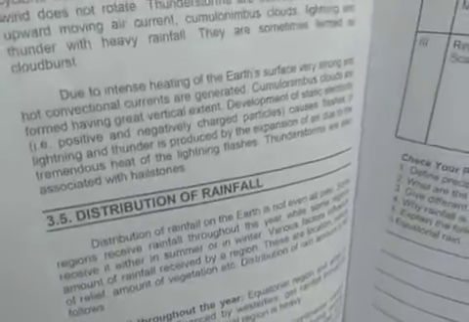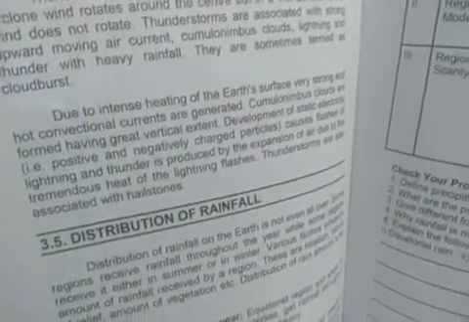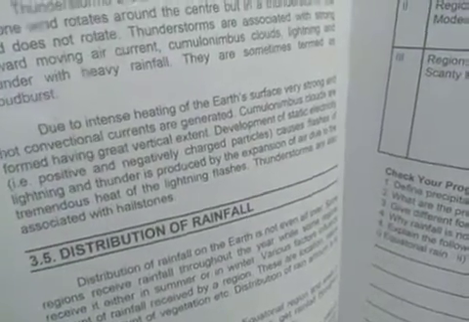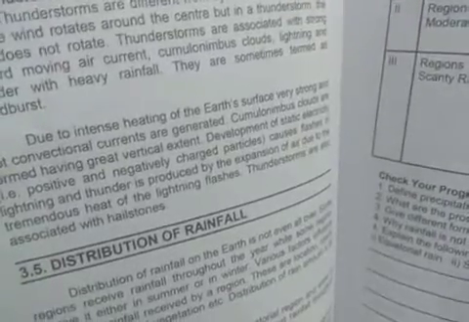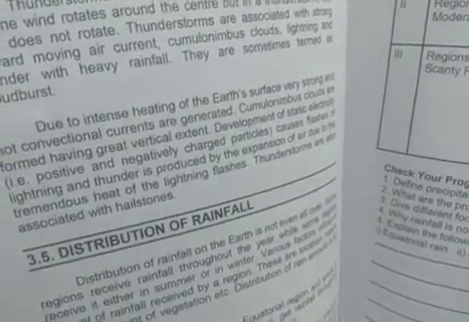Figure 3.11. Temperate cyclone. Cold air, colder rainfall. Warm air leads to the condensation cloud.